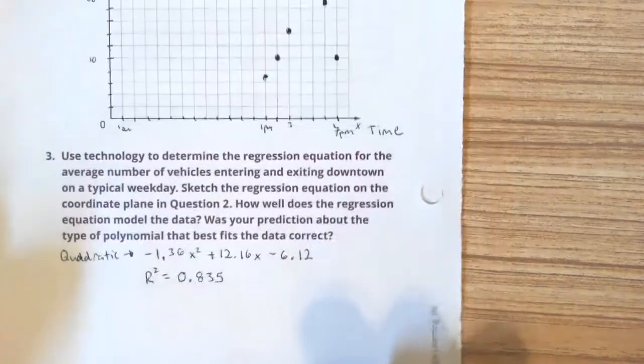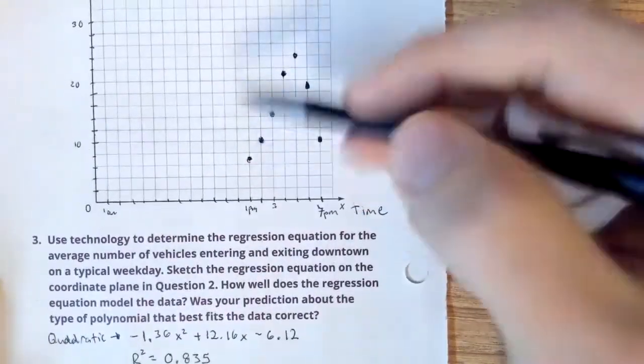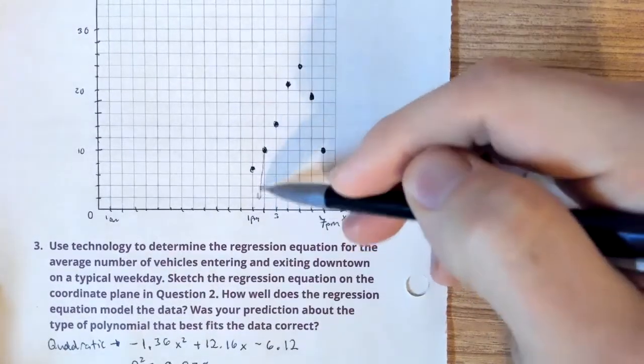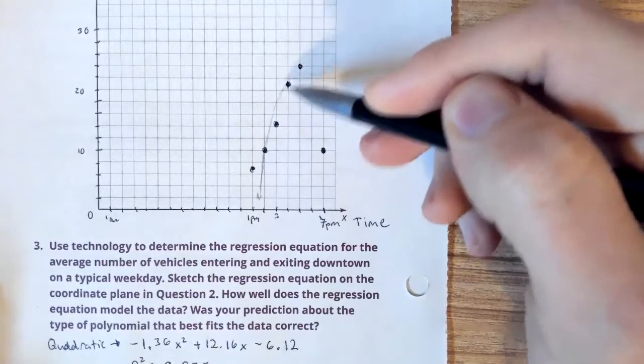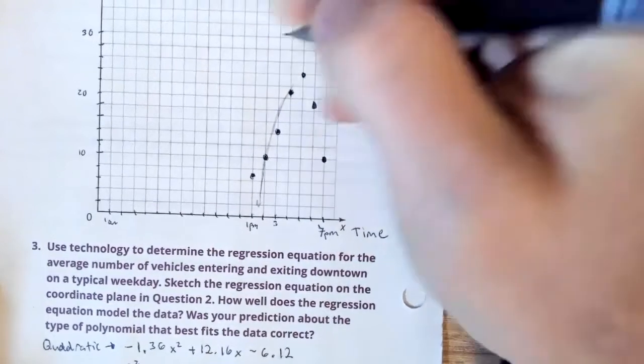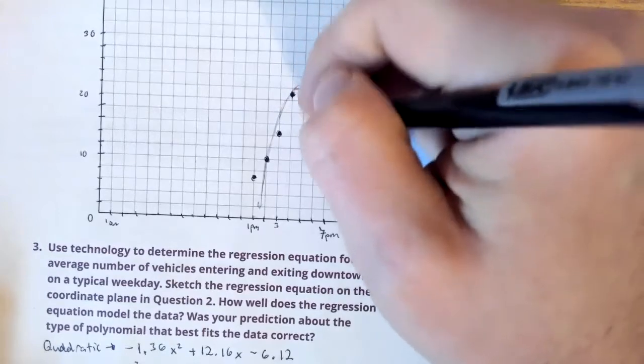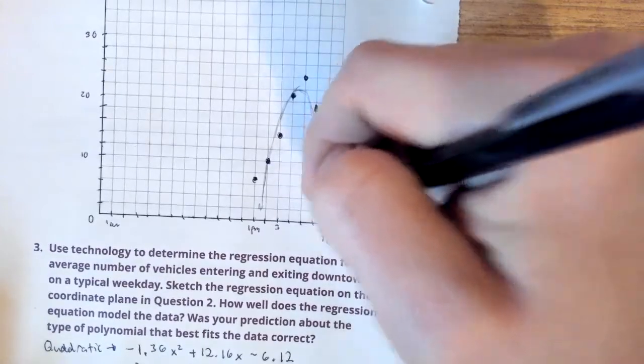All right, so for the quadratic equation, it probably is going to look kind of like this, I would assume. Comes up and kind of hits some of these points. Eventually it reaches this peak, and then it's going to just climb back down. I don't know for sure, but that's probably what it's going to look like.